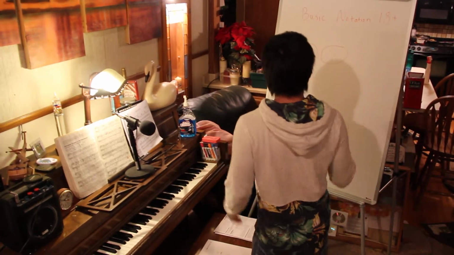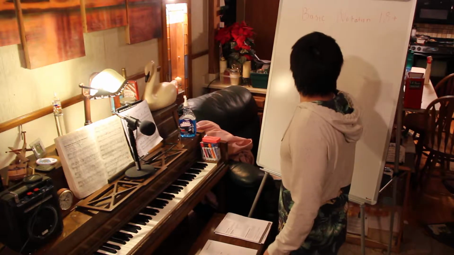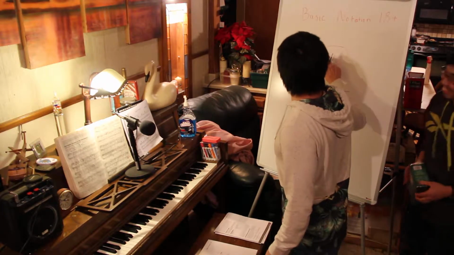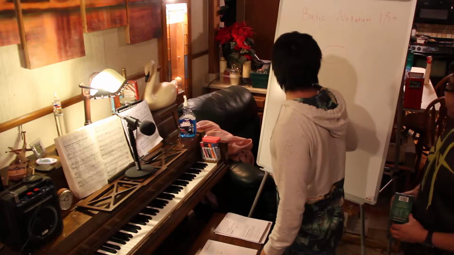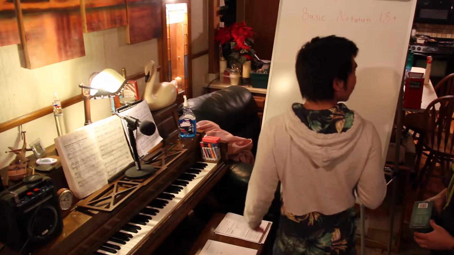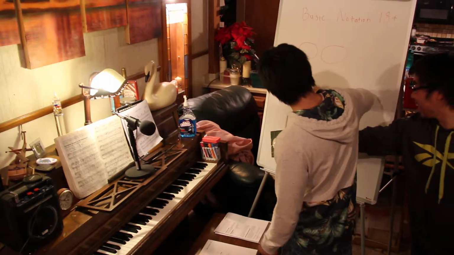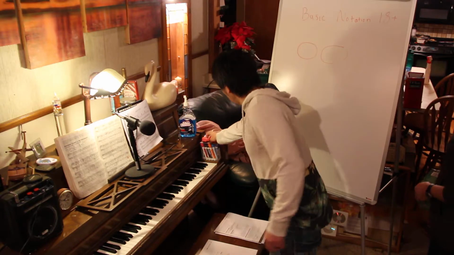The whole notes are my favorite because if you put two together, what do they look like? And if you put two dots, they kind of look like boobs. And if you draw one long slur, it kind of looks like my favorite.